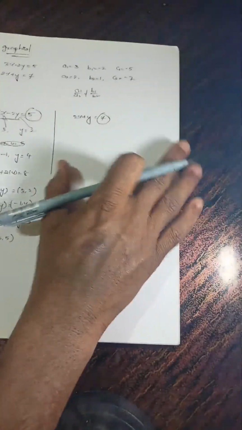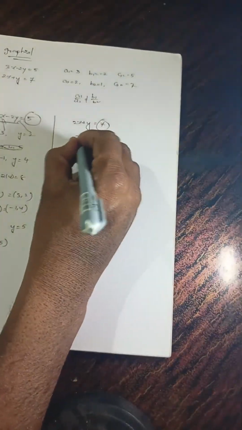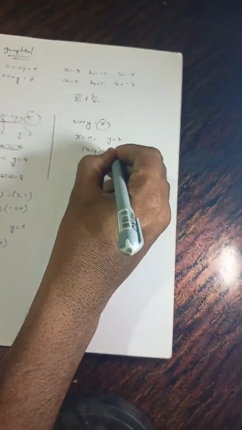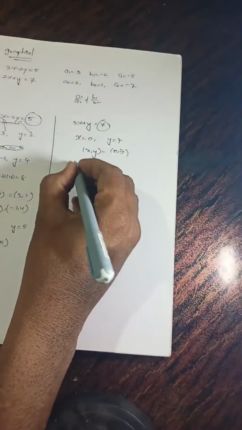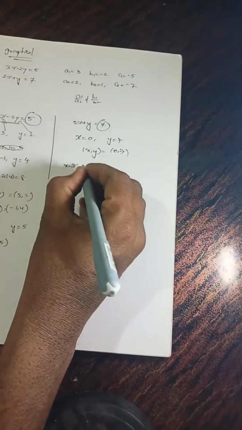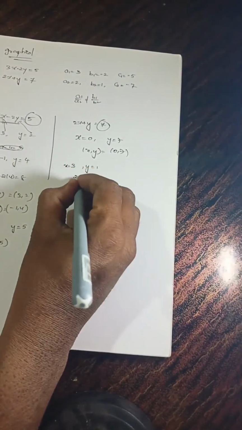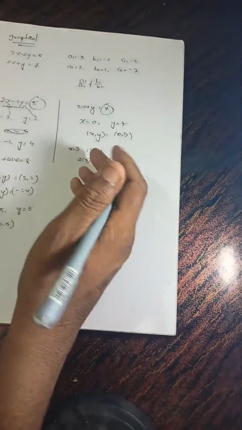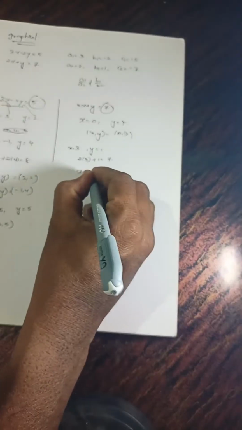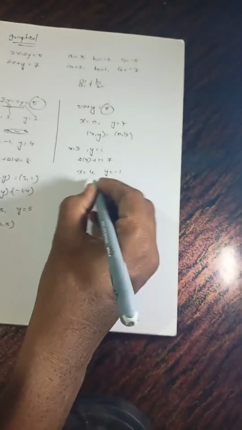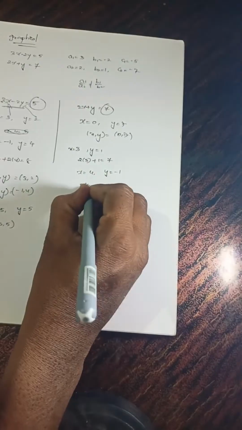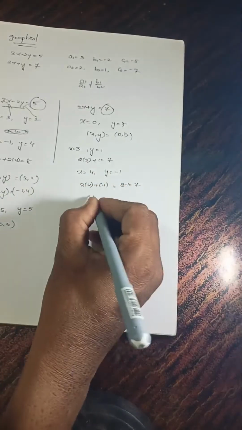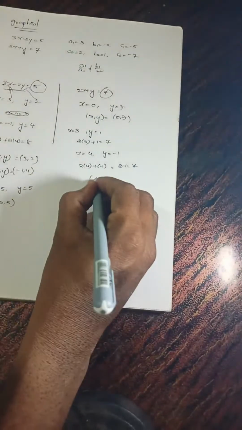Here this is very easy. If you take x value 0, y value 7, there you got the first point, x comma y as 0 comma 7. Second point, x value 3, y value as 1. Why? Because 2 3 is 6 plus 1 you are getting 7. And one more. Yes, if you take x value 4, y value minus 1, you are going to get 2 into 4 plus of minus 1, 8 minus 1, you are going to get the answer 7. So 4 comma minus 1.